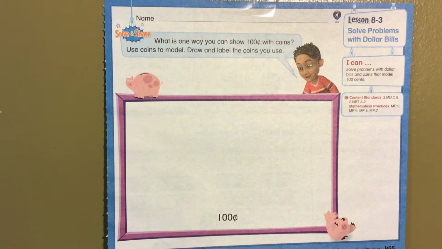Right, this is our second grade math lesson 8-3. We're going to be solving problems with dollar bills. So what is one way you can show 100 cents with coins? So that's what we're going to do. You can pick whatever coins you want to, but we want to get up to 100 cents. So let's take a minute and figure out some coins that we could use to get up to 100 cents.